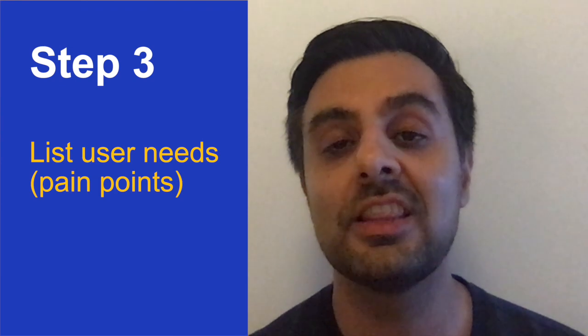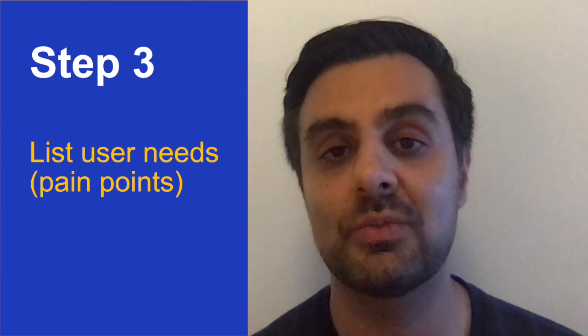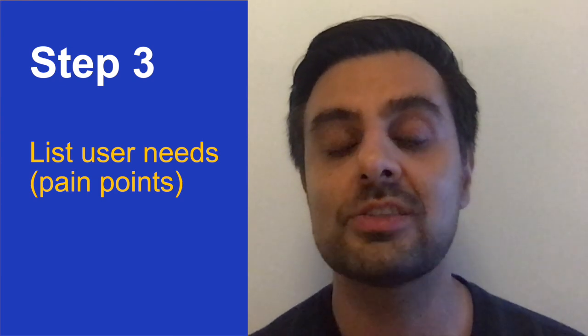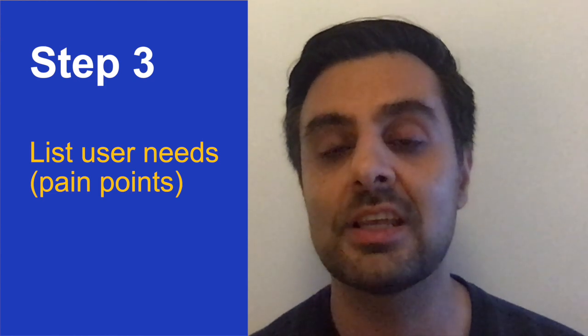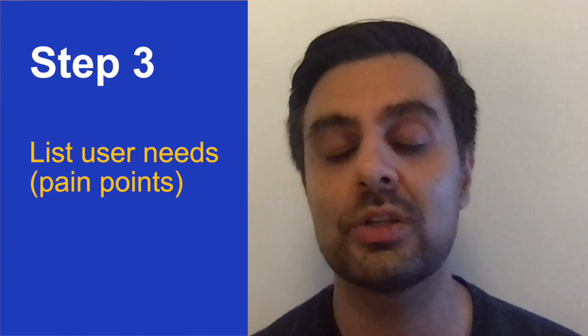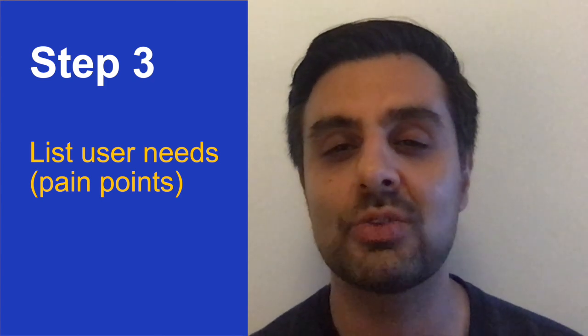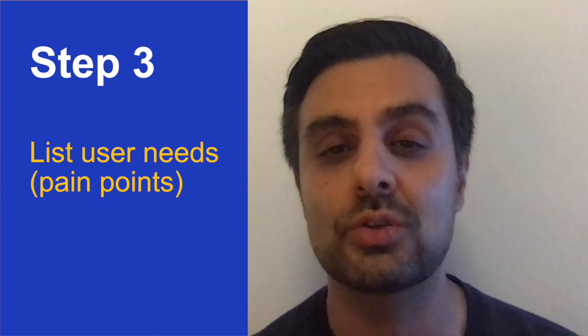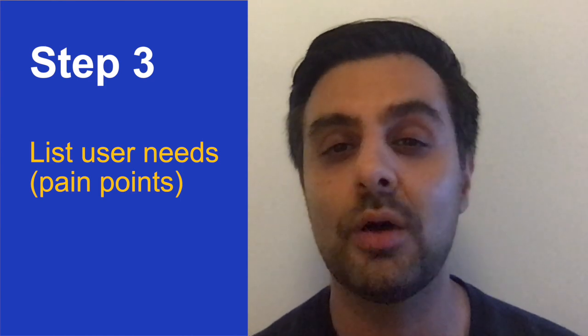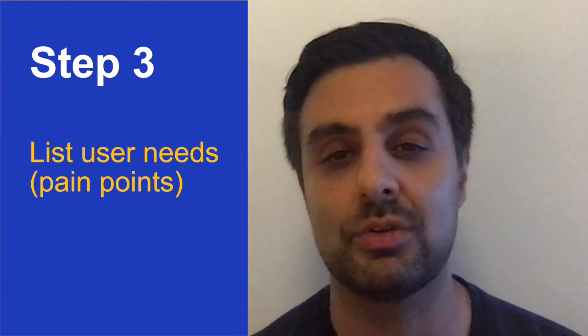Step 3, list the user needs associated with that particular user group. This is where you're going to list the user needs and prioritize them according to some evaluation criteria that you're going to come up with. And it's totally okay to ask the interviewer if you can take a minute or two to organize your thoughts and come up with some pain points associated with user groups.